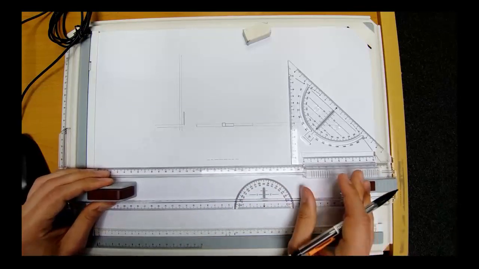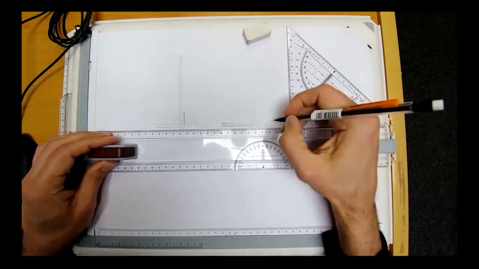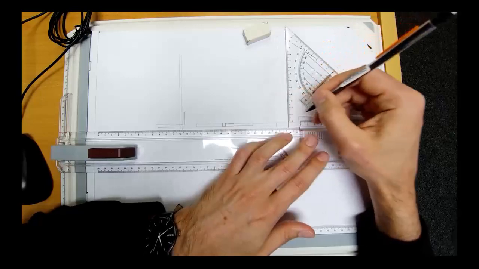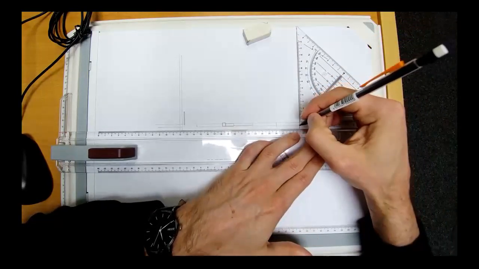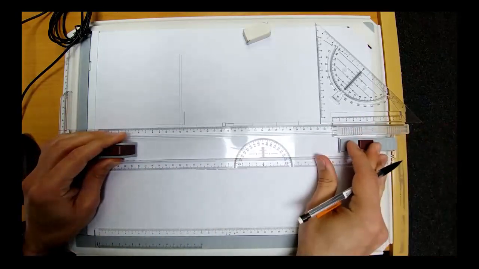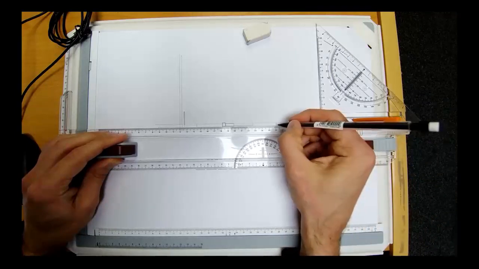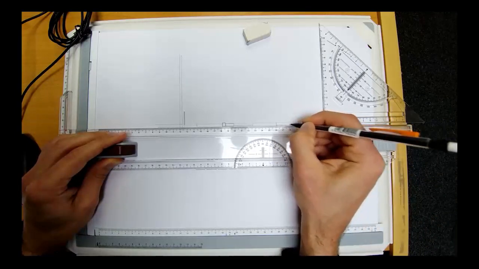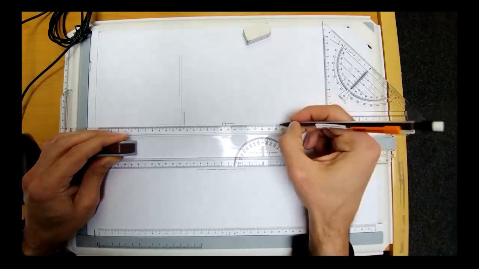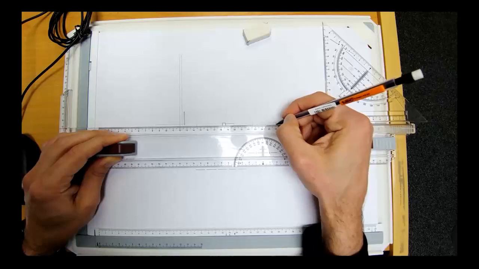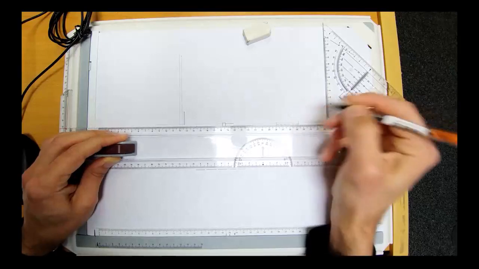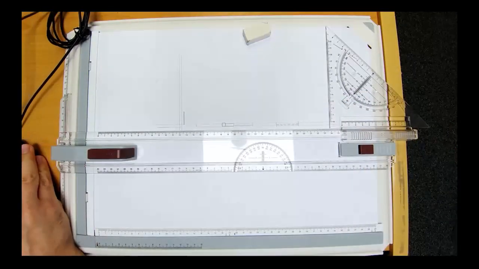So usually for windows, what I do, and this may vary, other designers may use different techniques, but for windows, for example, they are above the section plane, so they are hidden. I use small dashes, two parallel dashed lines, like this.